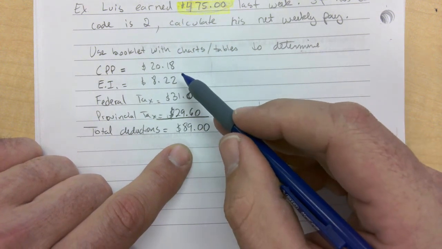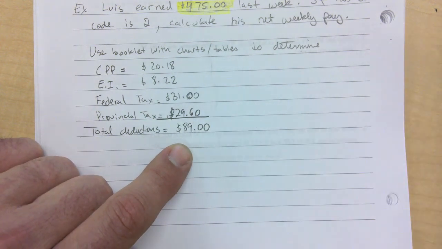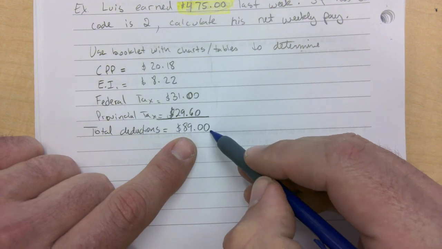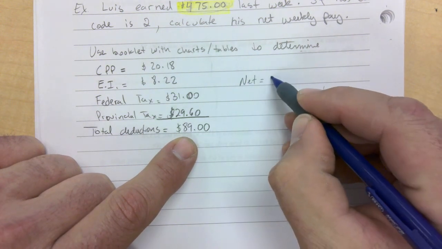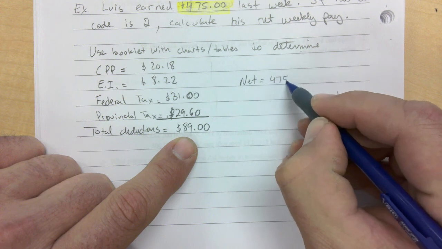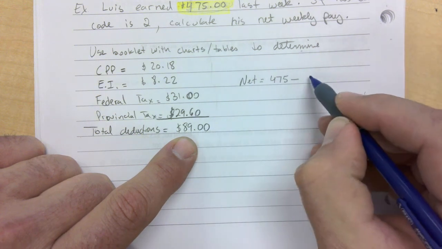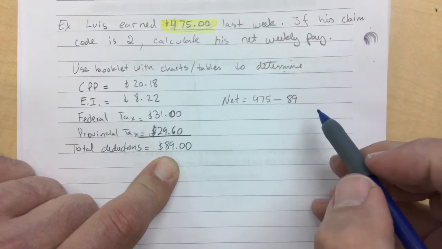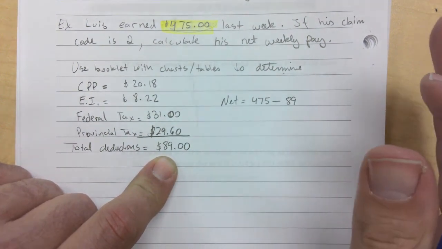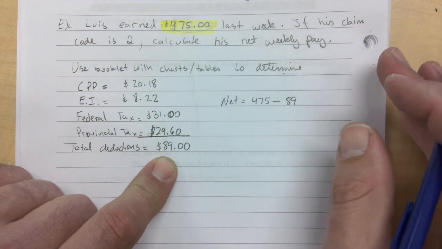So you get 1 mark for each number that you went and grabbed, 1 mark for the total, and then the net will be 475 minus $89. And now I'm going to first check, are there any other deductions mentioned? No. Okay.